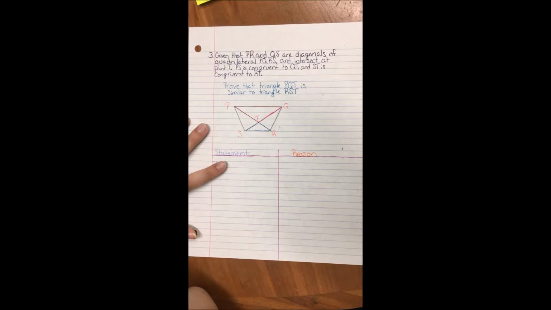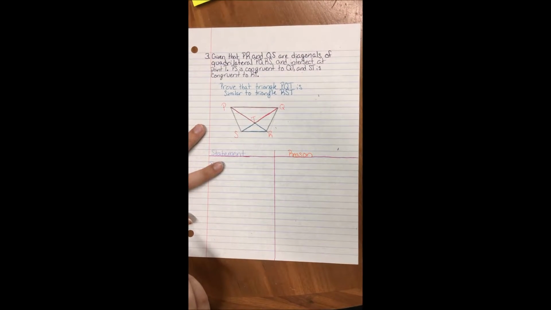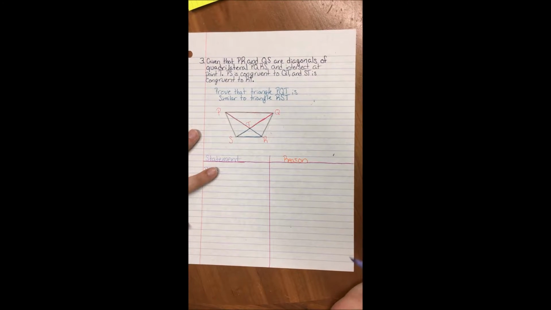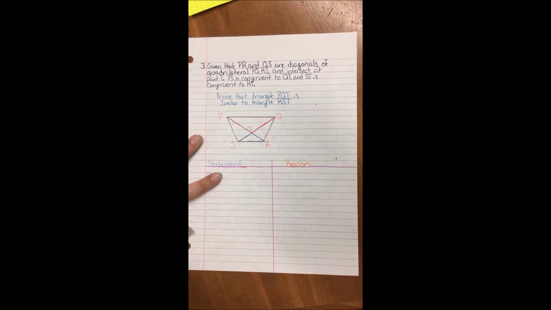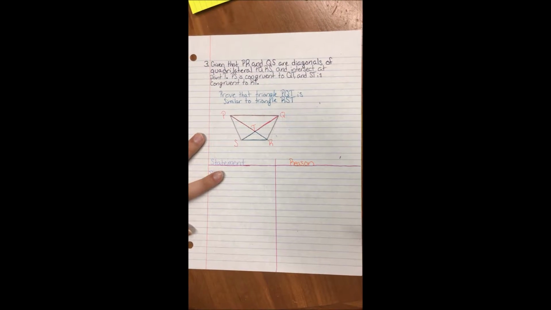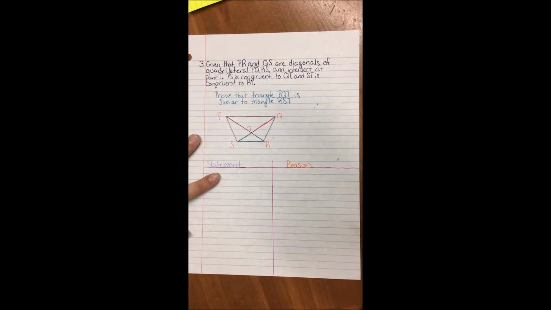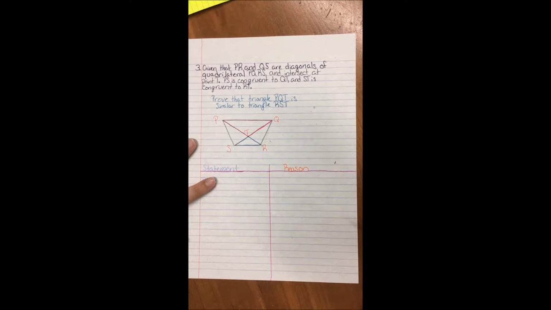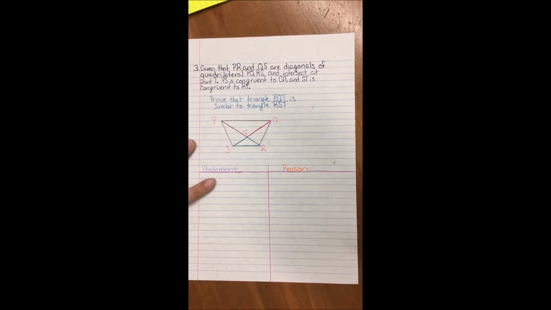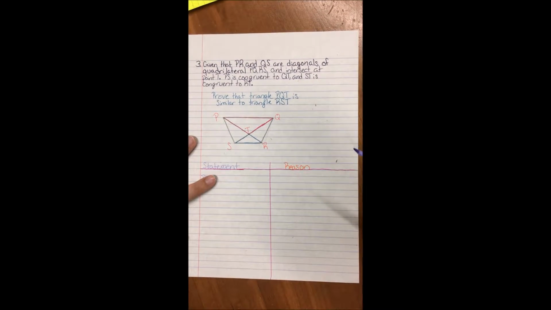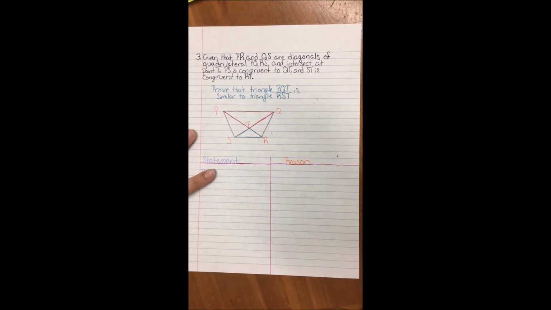Hi, this is Celeste, and I am doing 3 of quadrilateral proofs. So what I've done, I have written down what it had given to me. So it says, given that PR and QS are diagonals of quadrilateral PQRS and intersect at point T, PS is congruent to QT and ST is congruent to RT. So what we have to prove is that triangle PQT is similar to triangle RST. So I'm going to start with what they've given to me.